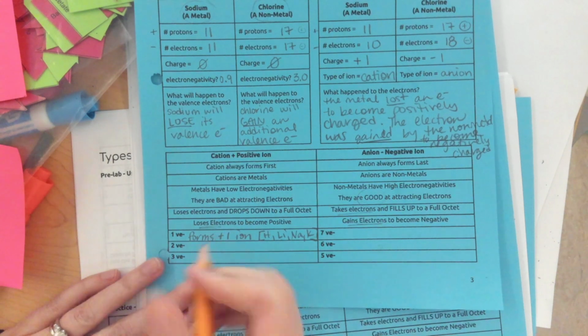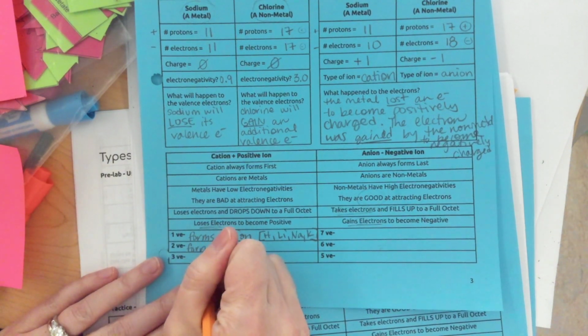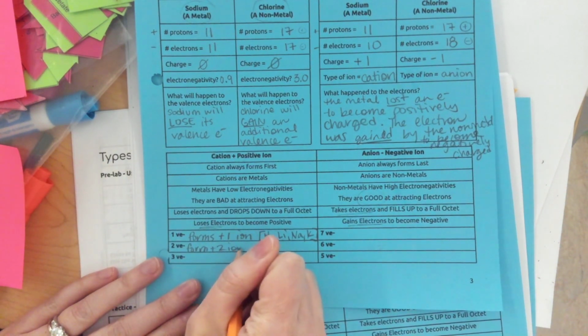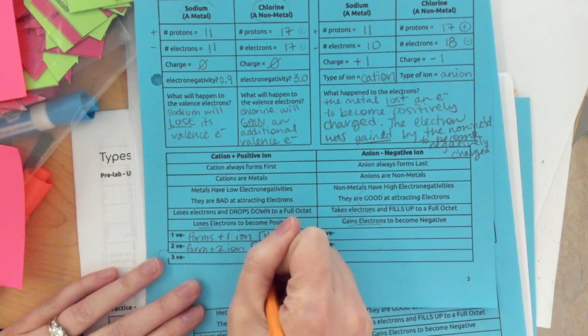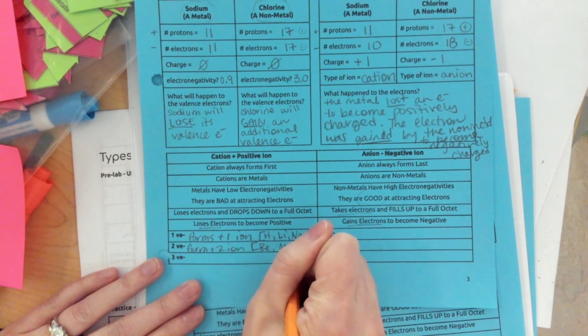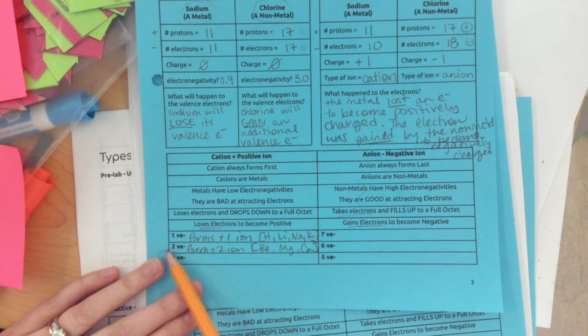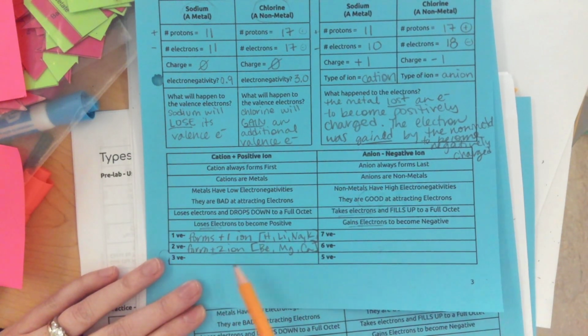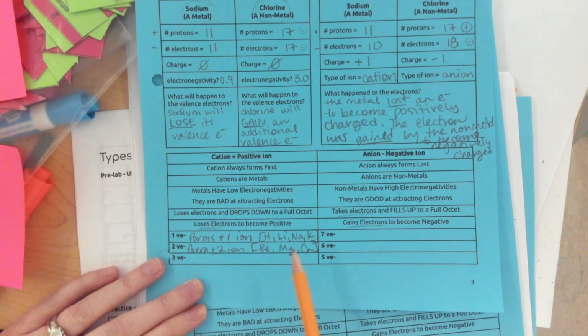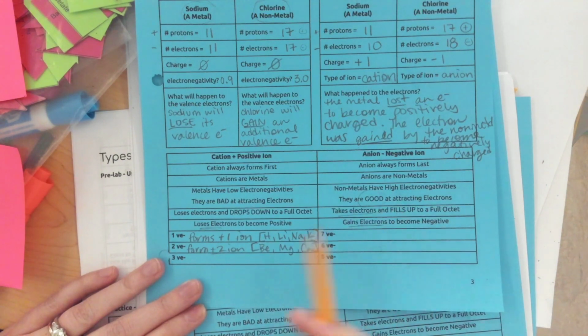All right, things with two valence electrons form a +2 ion. The most common ones here are beryllium, magnesium, and calcium. So things with 2 valence electrons form a +2 ion. They will lose both of their valence electrons. And the elements are Be, Mg, and Ca. Beryllium, magnesium, and calcium. Let's zoom in a little bit more so you can see this a little bit better.